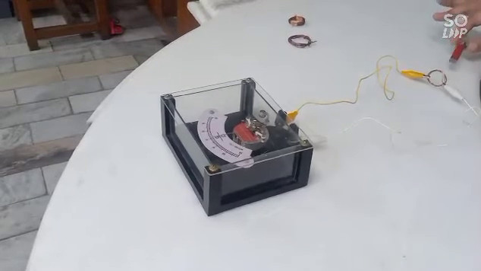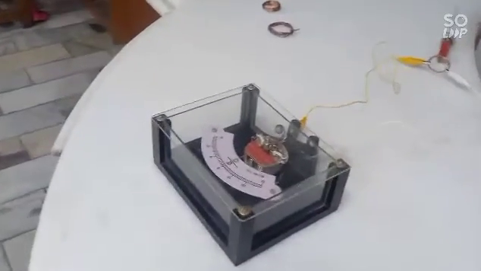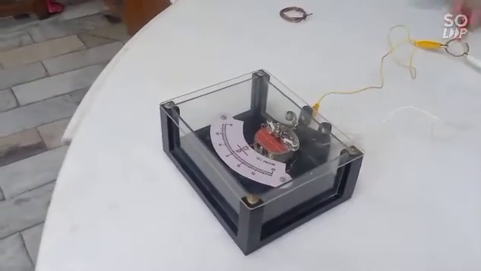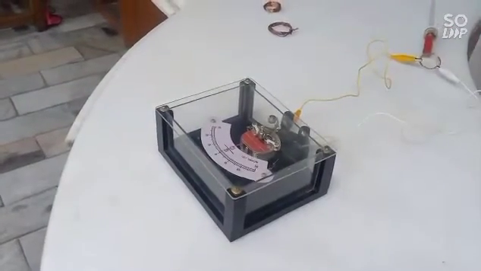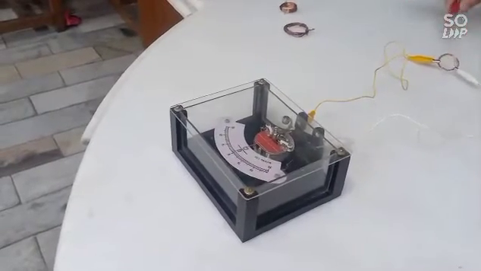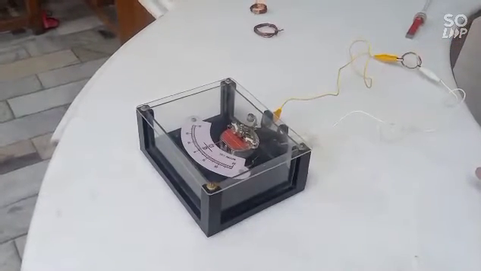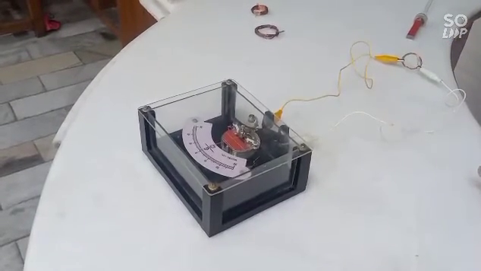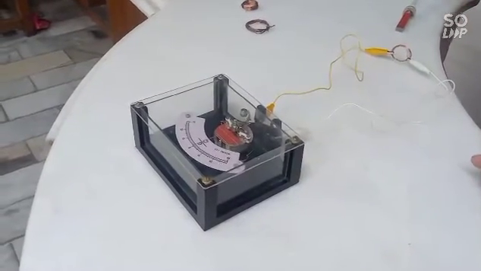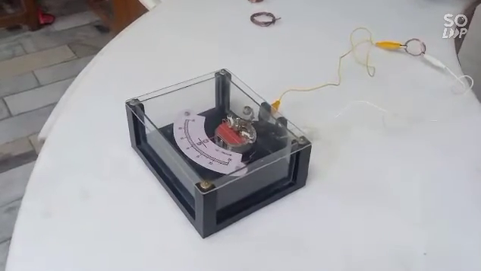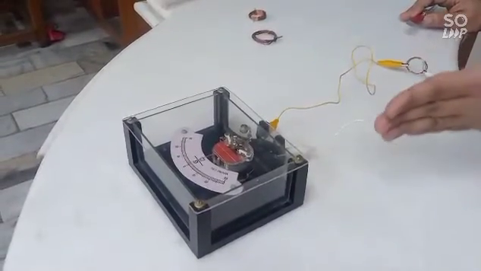Then he started bringing it near, right? And the moment he brought it near, he saw that there was deflection in the galvanometer. So again he kept it near the coil, but again there was no deflection in the galvanometer. Then he thought that probably the previous distance was the perfect one, which could produce current in this circuit. But again there was no deflection. So after continuously experimenting, he concluded that it was not the fixed place of the magnet that was inducing current.